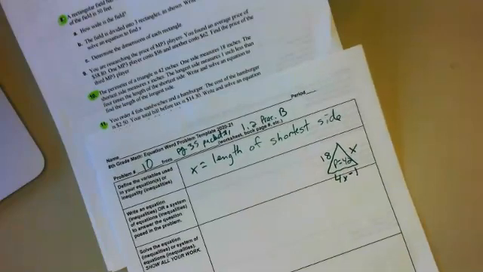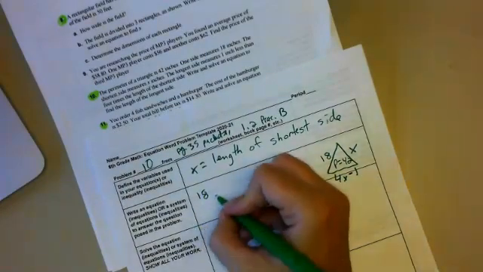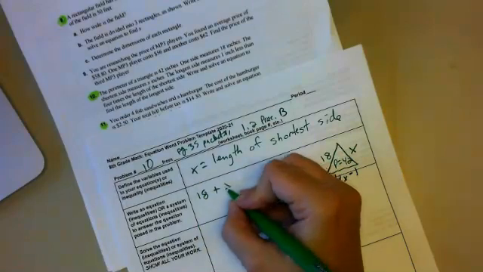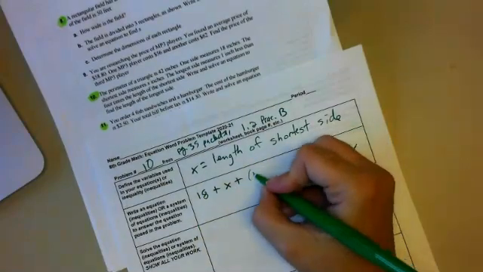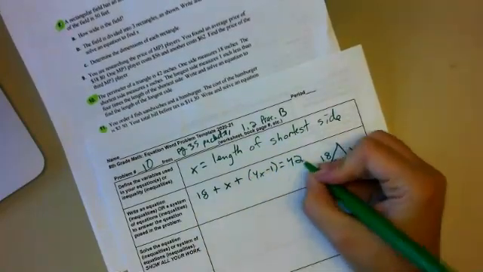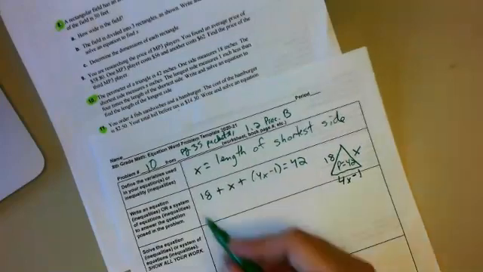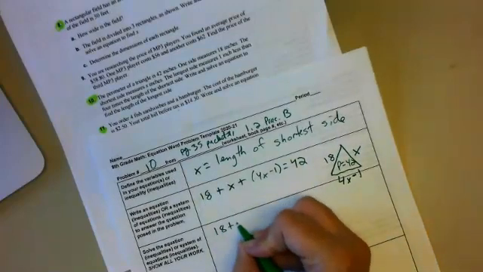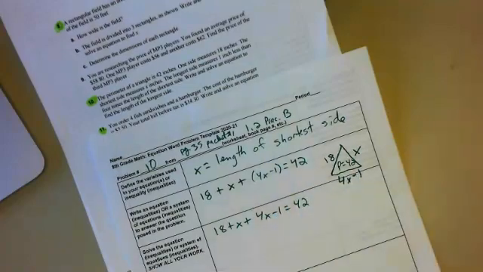And then it says to write an equation. Well, we're going to add up all the sides. We've got 18, plus X, plus 4X minus 1. And what does that equal? The perimeter, which is 42. Now I'm going to solve for X. 18 plus X plus 4X minus 1. We don't need those parentheses anymore.